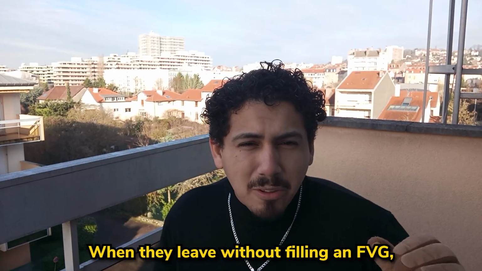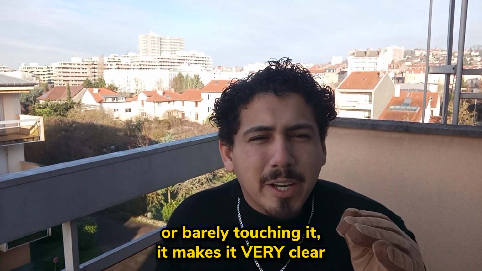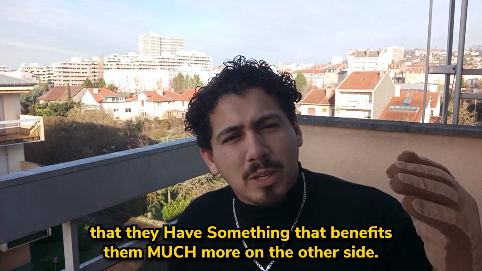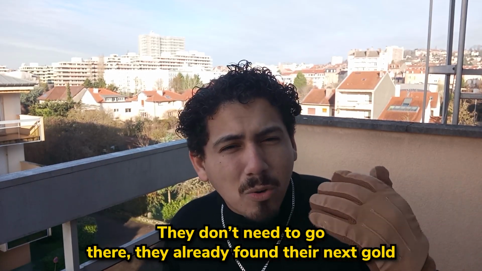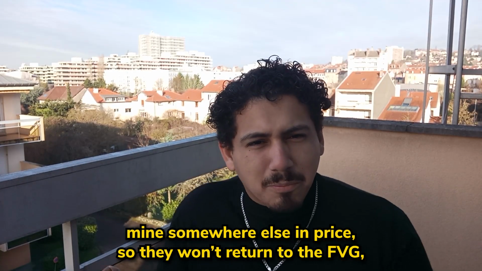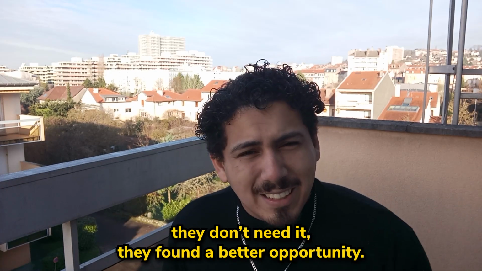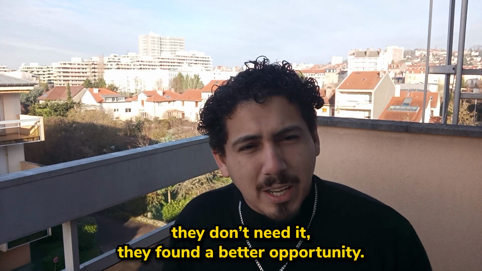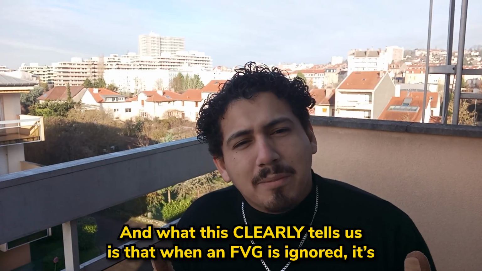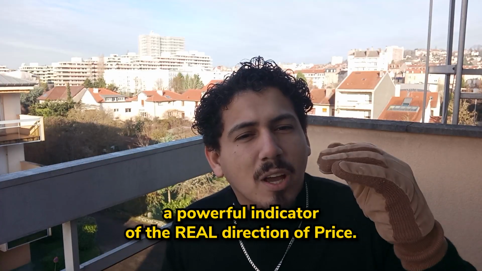When price leaves without filling an FVG or barely touching it, it makes it very clear that they have something that benefits them much more on the other side. They don't need to go there. They already found their next gold mine somewhere else in price. So they won't return to the fair value gap. They found a better opportunity. And what this clearly tells us is that when a fair value gap is ignored, it's a powerful indicator of the real direction of price.